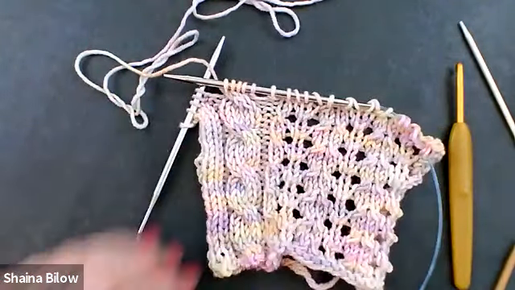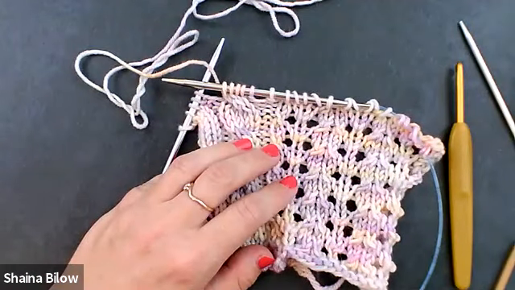How's everyone doing with that? Any comments, questions? Yes. Oh, I was going to add just another way to fix a cable.